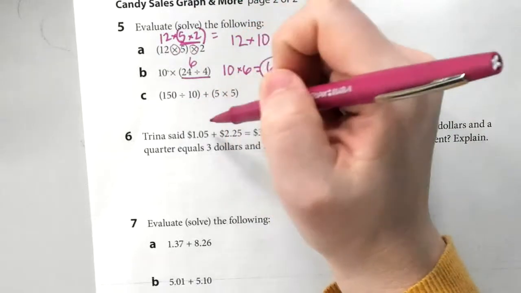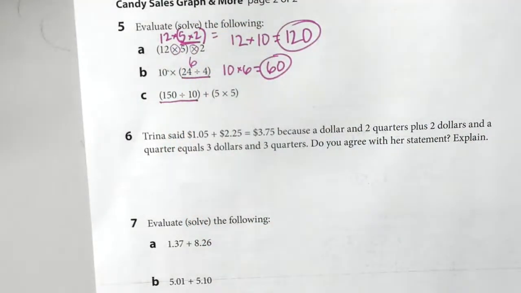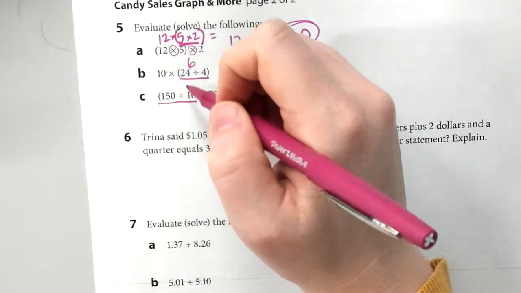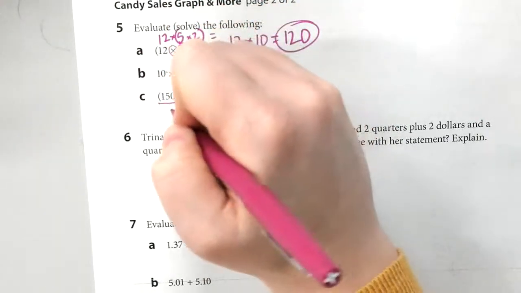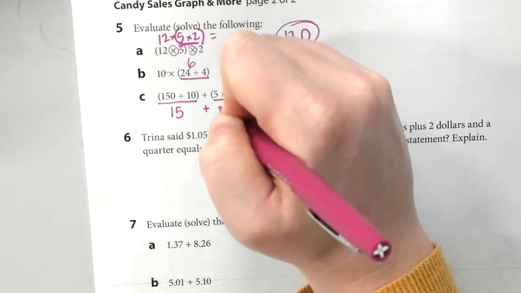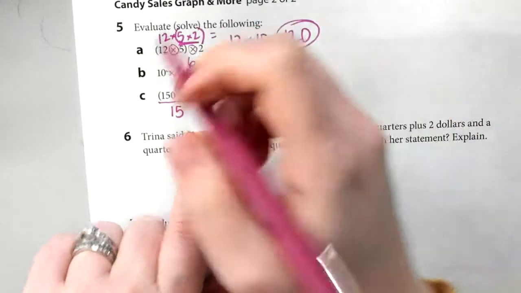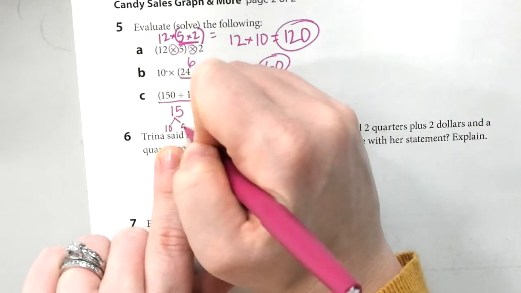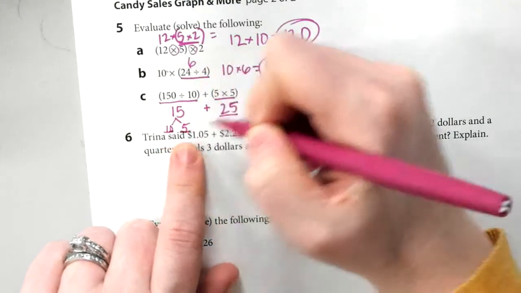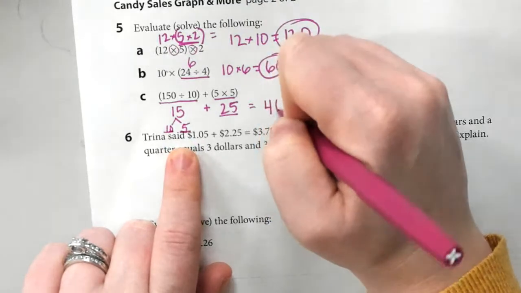And the last one, let's solve parentheses first. 150 divided by 10. In your head, think 10 times what equals 150? 10 times 15, good. Plus 5 times 5 is 25. So you need to add 15 plus 25. I always think of 15 as a 10 and a 5. 25 plus 5 is 30. Plus 10 more is 40.